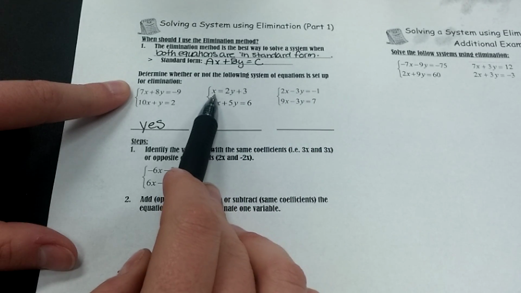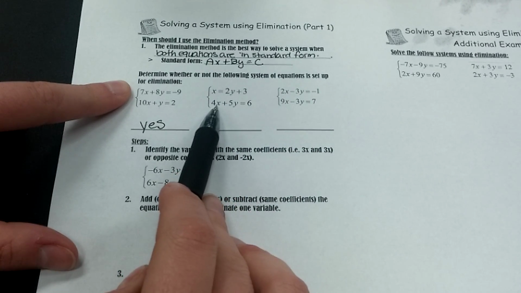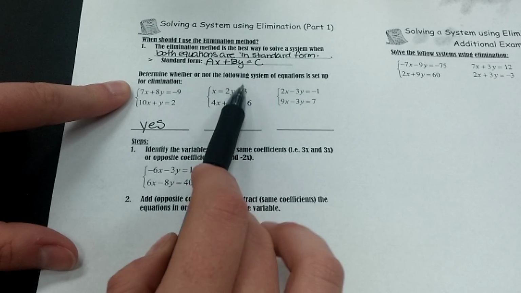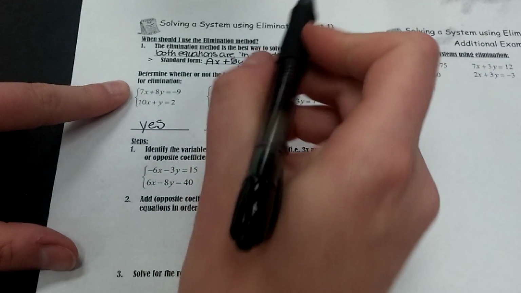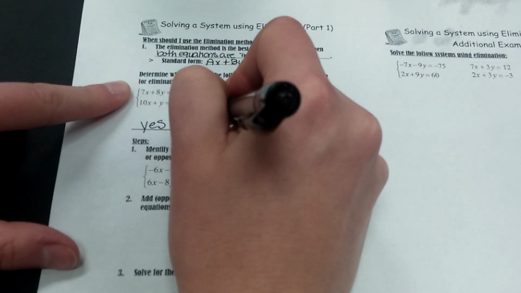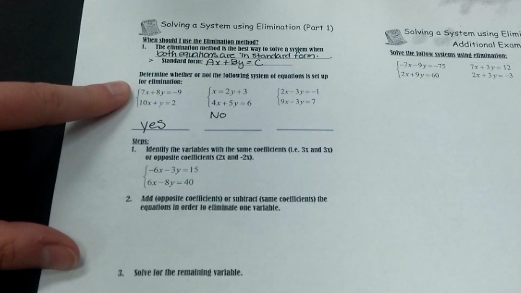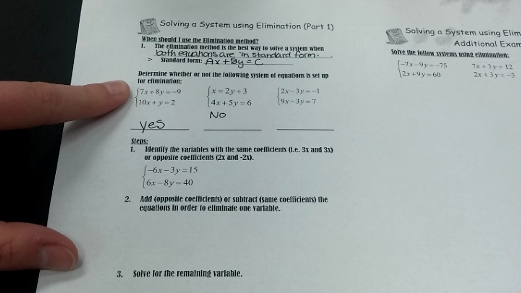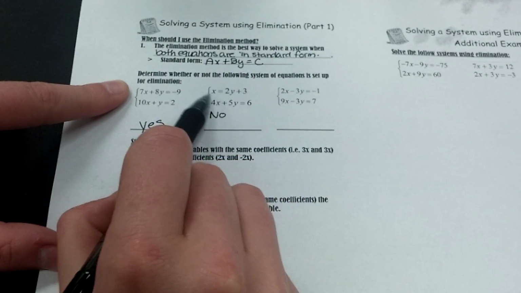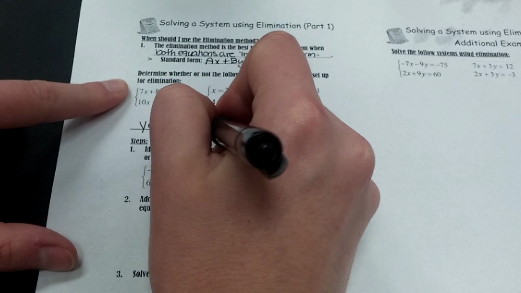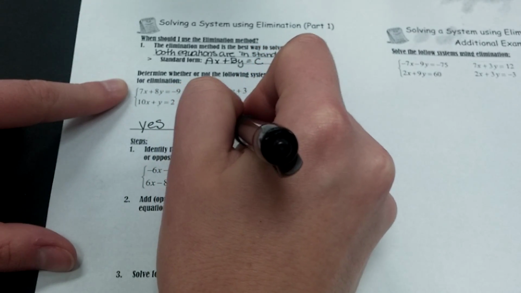Example number 2, I have x equals 2y plus 3 and 4x plus 5y equals 6. If I look at this first equation, that's not set up very well for elimination. This is not in standard form, so the answer is no. And if I think back to the last section where we talked about solving systems by substitution, this one's actually solved for x. So in fact, this one is set up pretty well to use substitution.